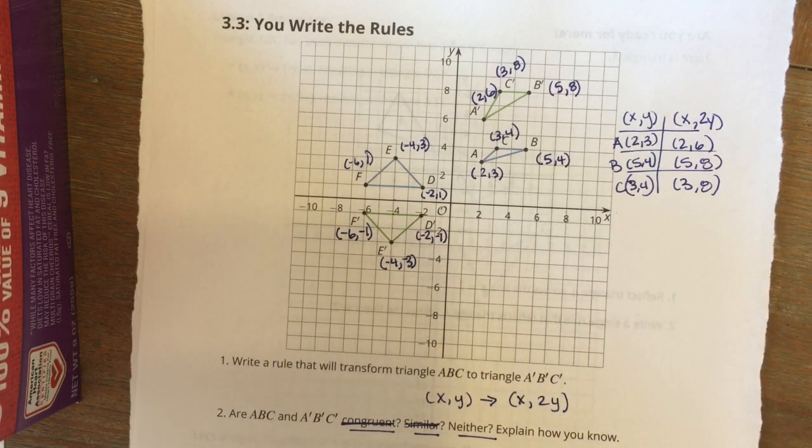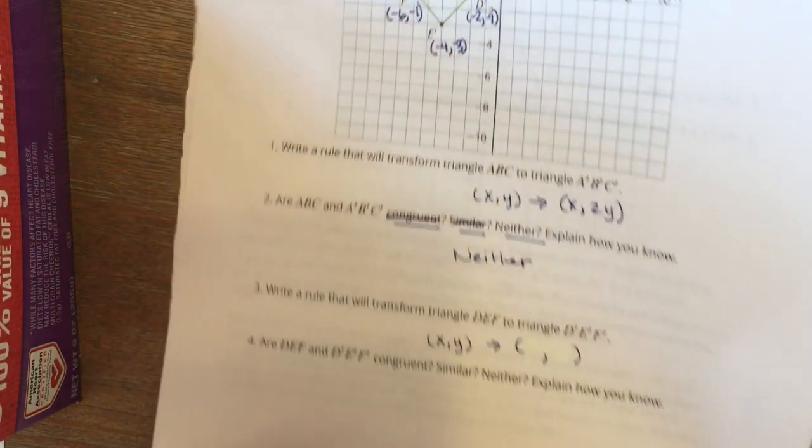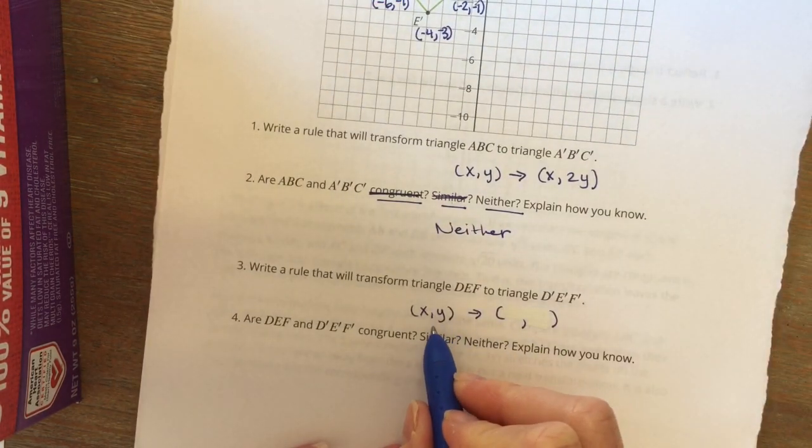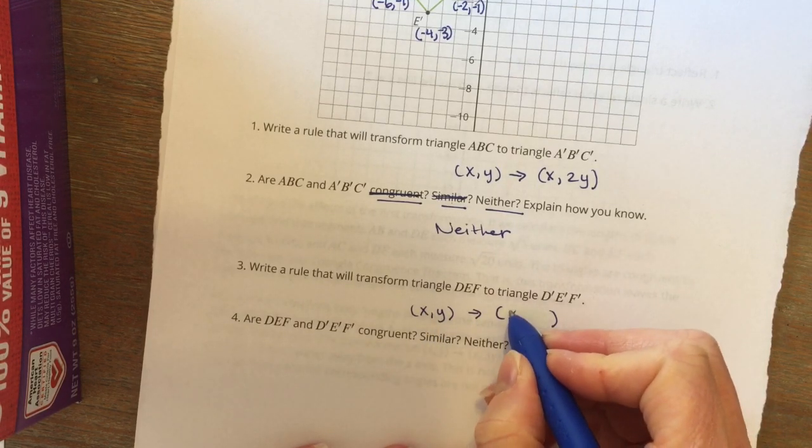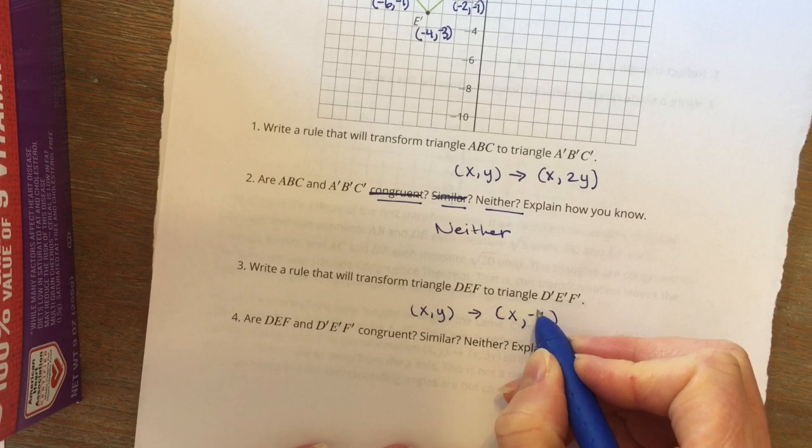And this is a reflection in the x-axis. And we have done that in lessons 1 and 2 already. So you might have looked at this and realized that to be a reflection in the x-axis, my coordinate xy has to go to x, negative y.